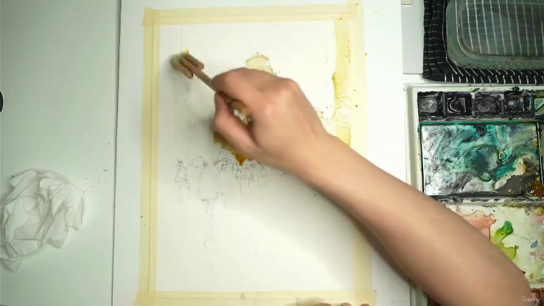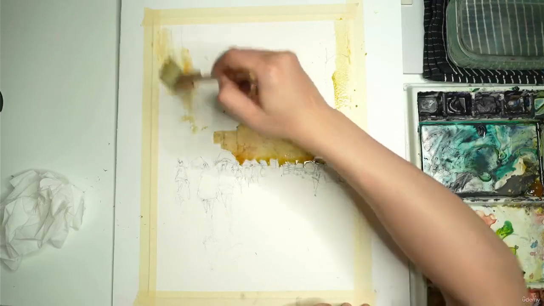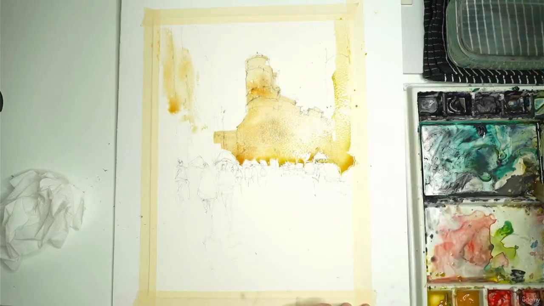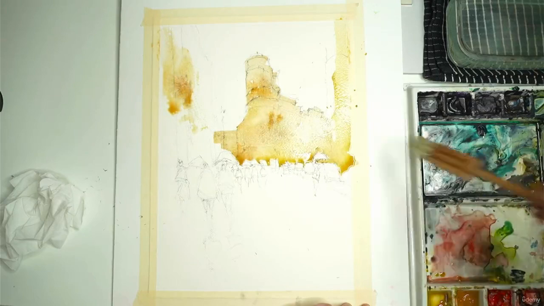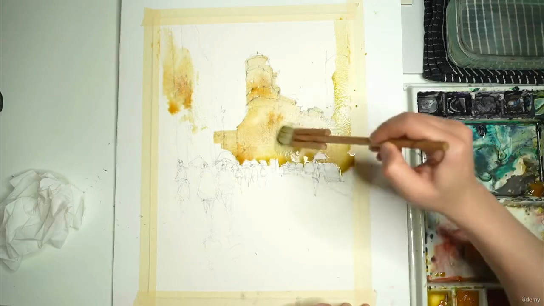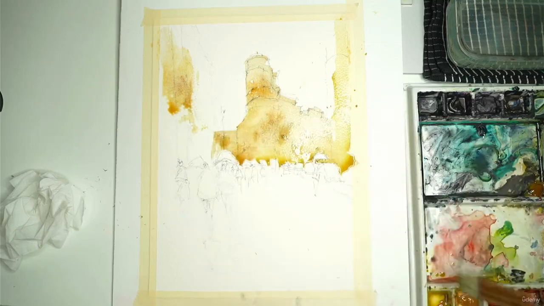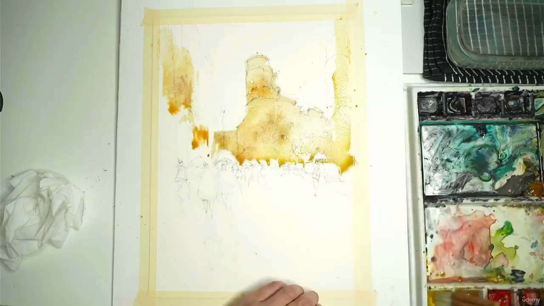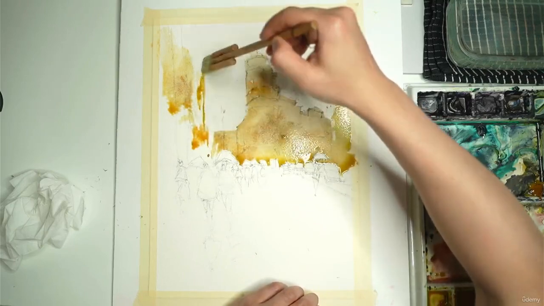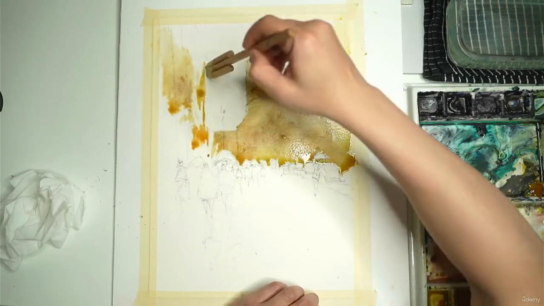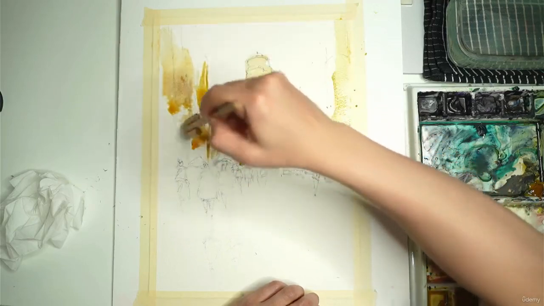So this whole set of buildings here on the left as well, as you can see, very, very subtle. We're going to get in another wash afterwards, and I want this lovely warm color in the back to show through. Okay, let's have a look here. Bit there, that's there, there.